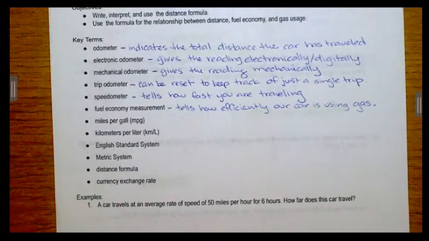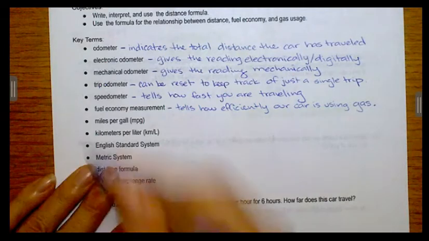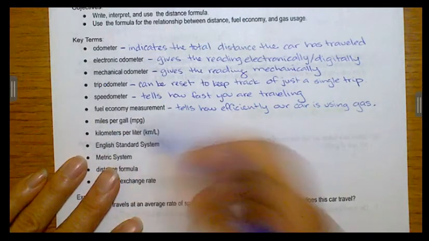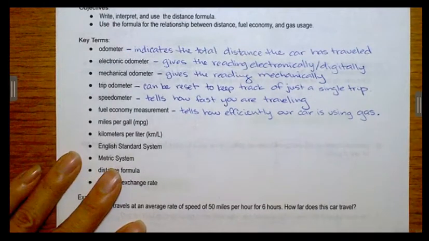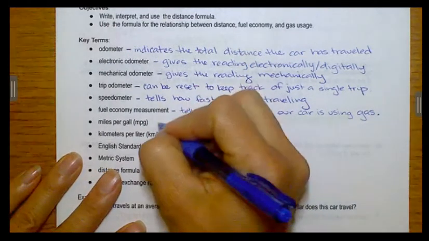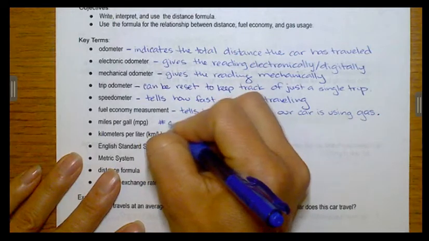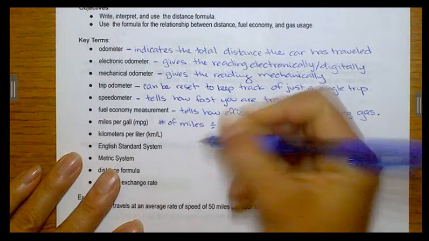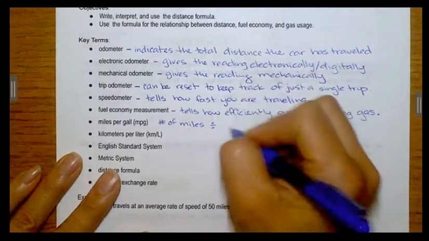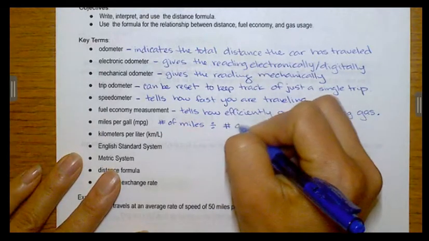When we're using these measurements, in the US, we tend to measure in miles per gallon. We talk about how many miles per gallon the car gets, and we calculate this by taking the number of miles and dividing it by the number of gallons of gas that we're using.